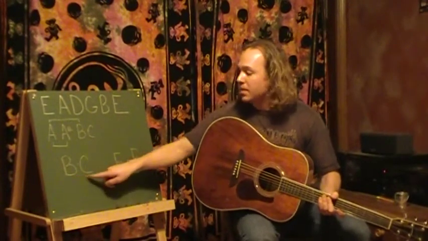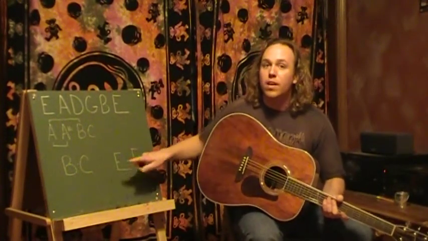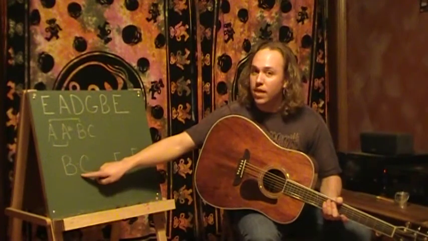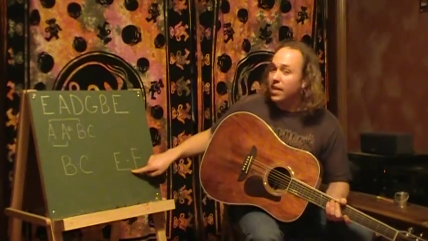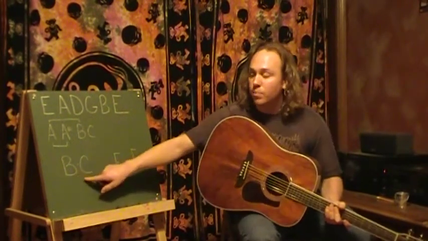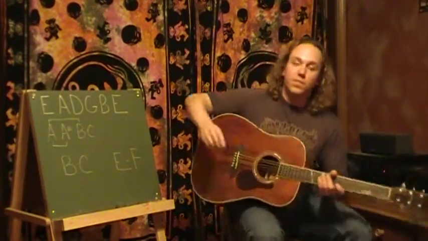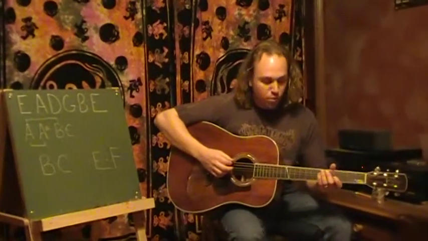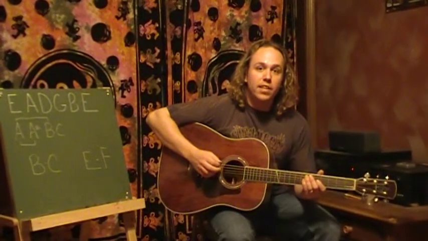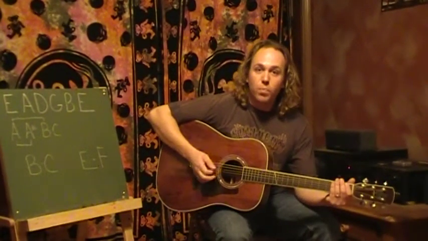Now you notice I have B and C and E and F written down here because they're special. There's no such thing as a B sharp, and there's no such thing as an E sharp. It goes directly from B to C and directly from E to F. And why that is important is when you're playing on your guitar, if you play your open E here, you don't go down to an E sharp, you go down to an F.